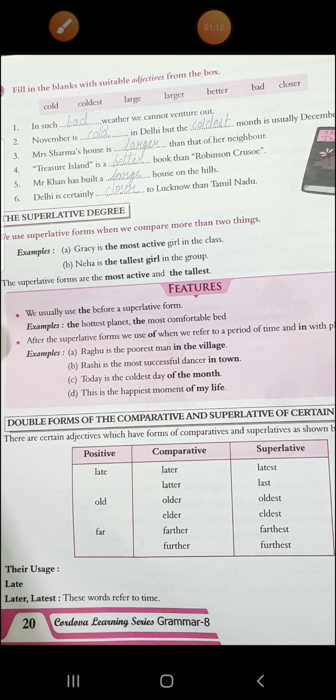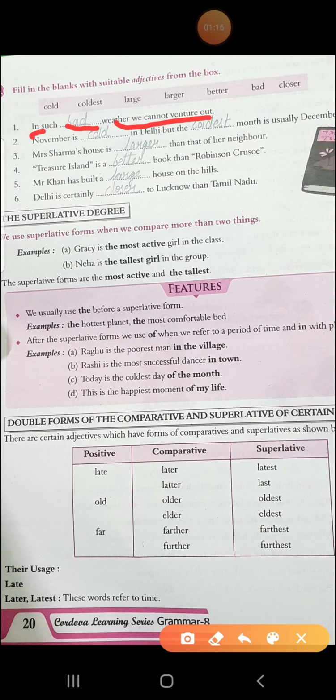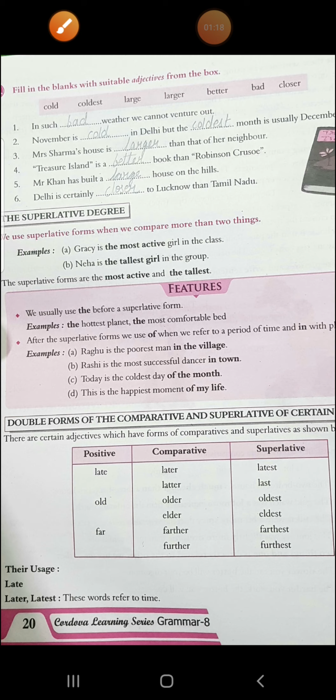The first one is, in such dash weather we cannot venture out. So you can see here we are not using any comparison, so we can use positive degree, and it's a negative sentence. So see above, and there is a word written bad, that is suitable here. So we can say in such bad weather we cannot venture out.